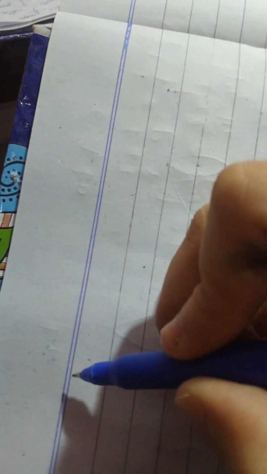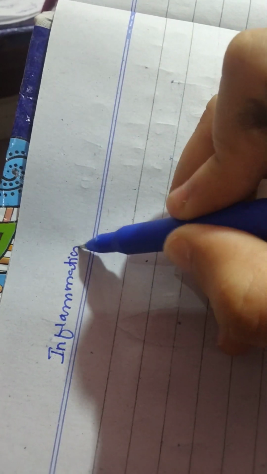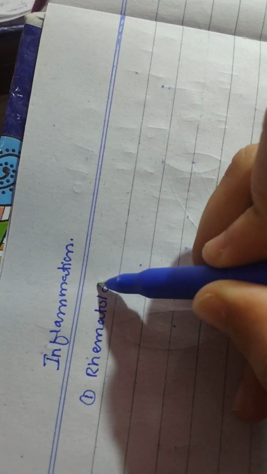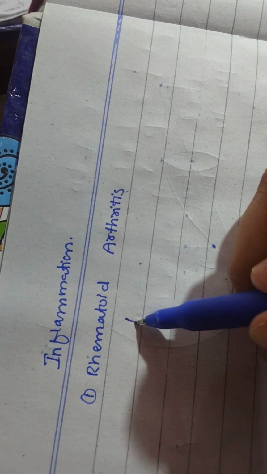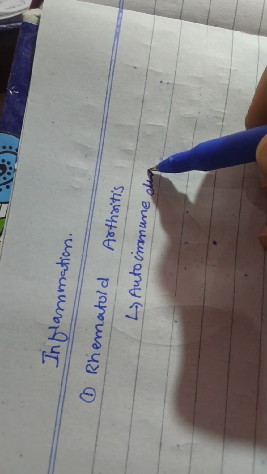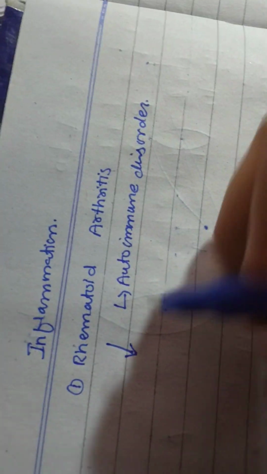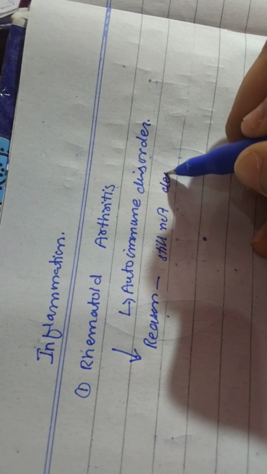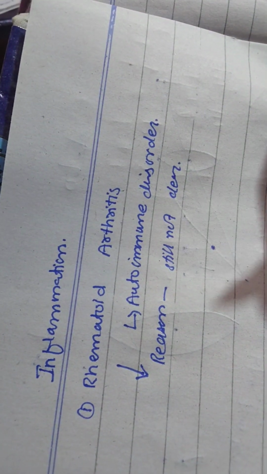So today we will discuss the inflammation response. In my previous video we discussed inflammation, but today we'll discuss rheumatoid arthritis. Basically, rheumatoid arthritis is an autoimmune disorder, and the reason behind it is still not clear. Scientists do not know the cause of rheumatoid arthritis, right?